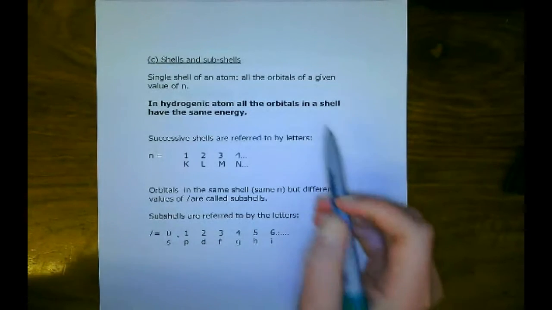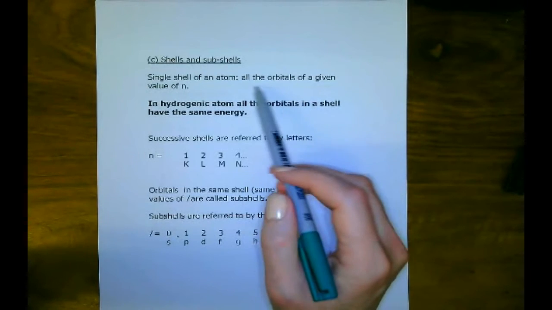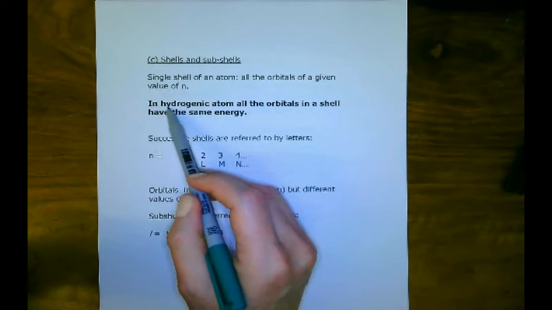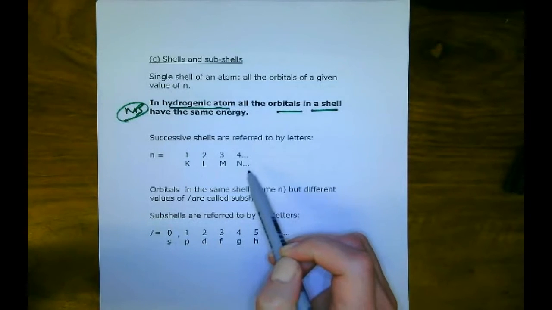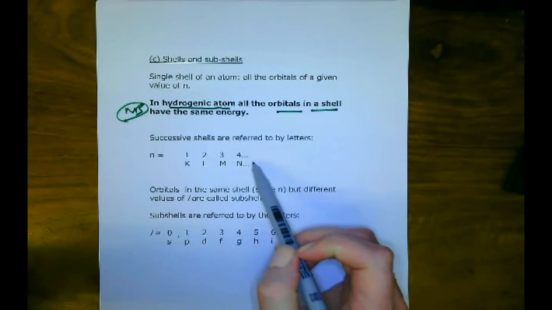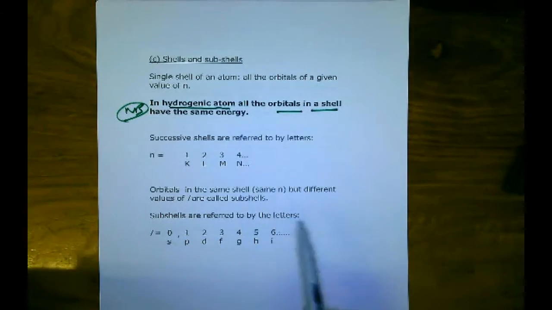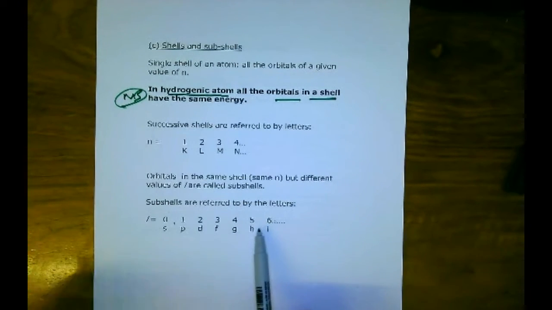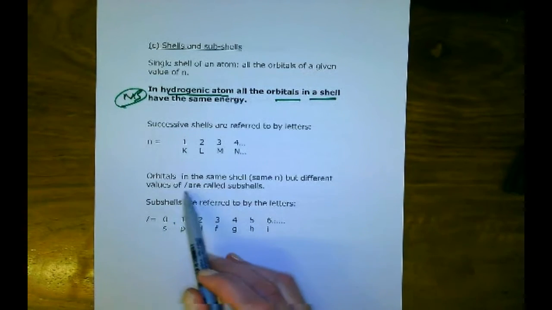All orbitals that have the same value of n are called shells of an atom. And in a hydrogenic atom, and this is very important, all the orbitals in a shell have the same energy. We can refer to shells using either numbers or letters, and we refer to different orbitals or subshells using letters.